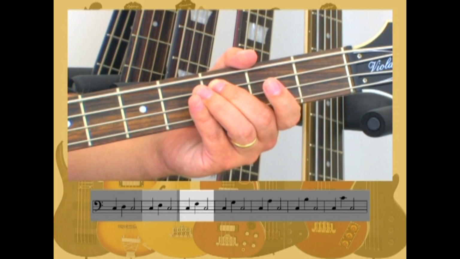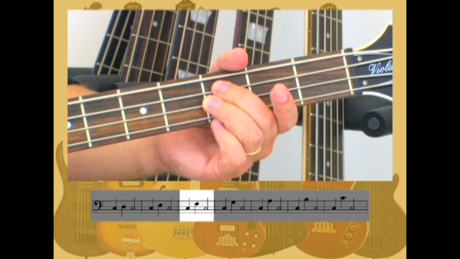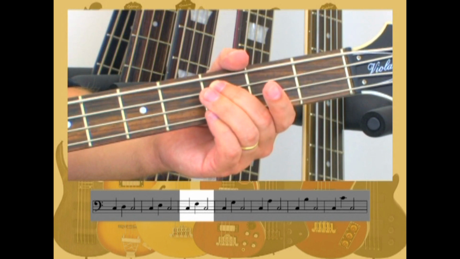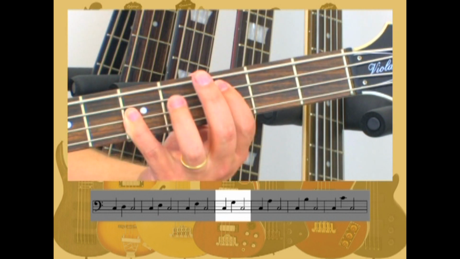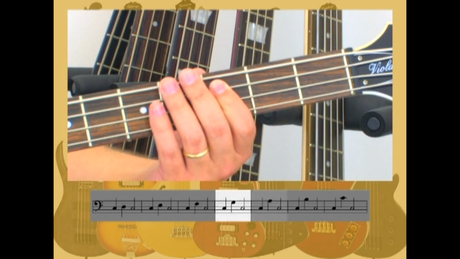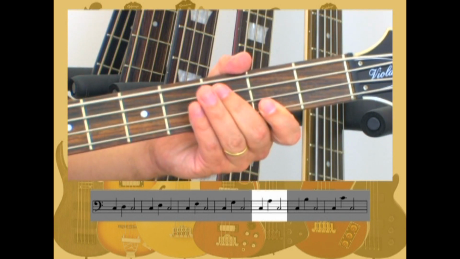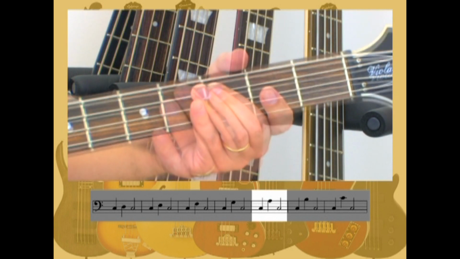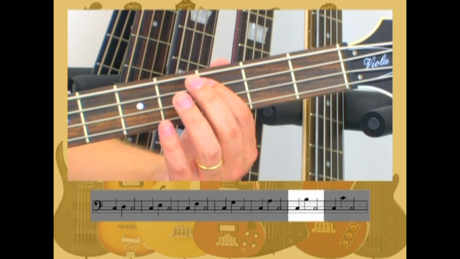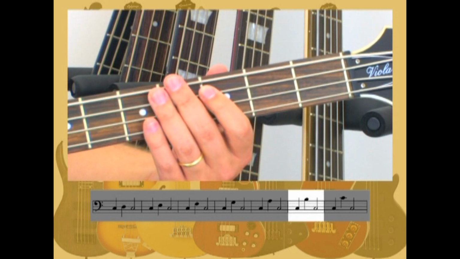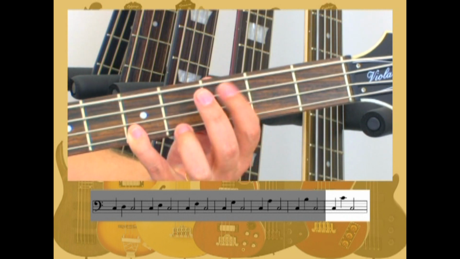Next is a fourth interval, C, F, C. The fifth interval, C to G to C. The sixth interval is C to A, back to C. The seventh interval is C, B, C. And the octave interval, C to the high C to the low C.